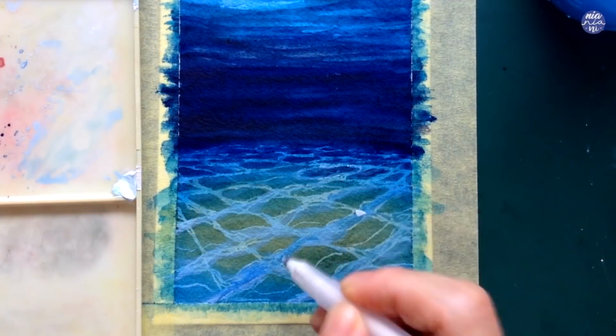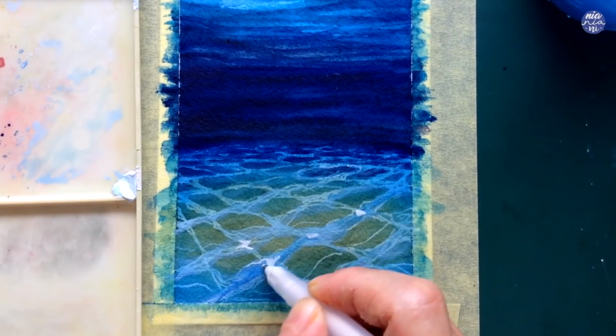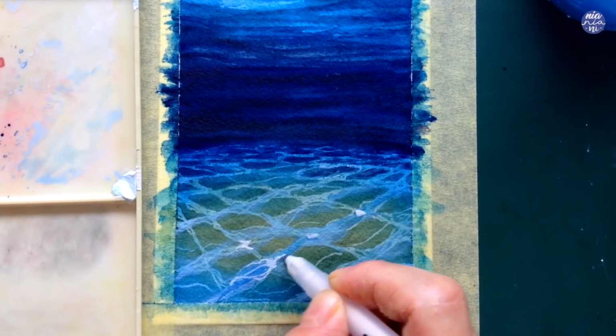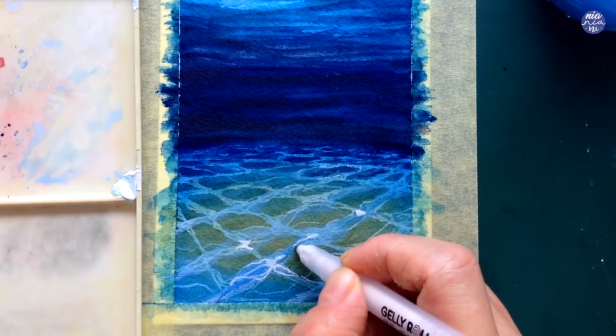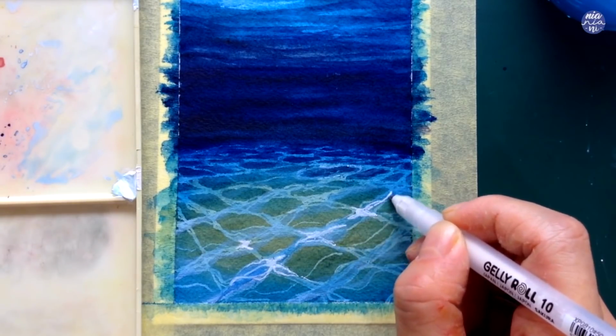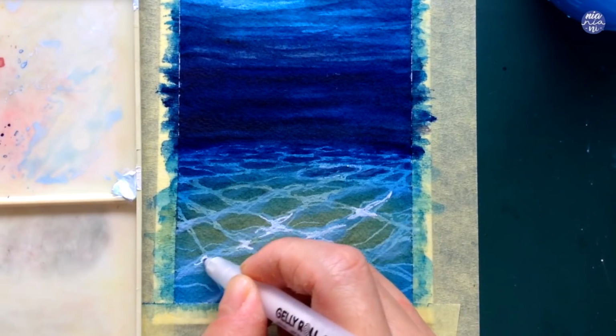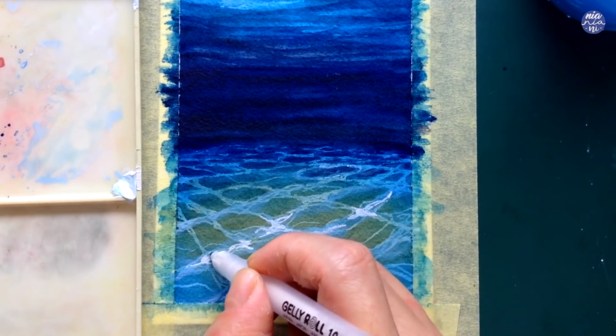Then I'm going to get my white jelly roll pen to draw more at the top. I like to place more white where the shapes are connected. Then I'm going to also soften these lines with a damp brush. This pen is water soluble, so you can treat it like white gouache and activate it with water and just rub it with your brush to soften the edges.